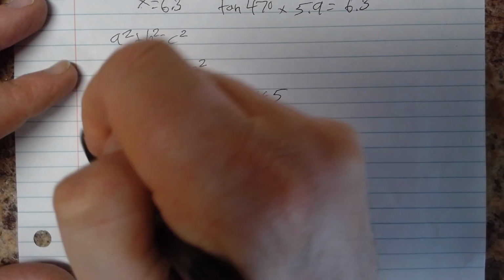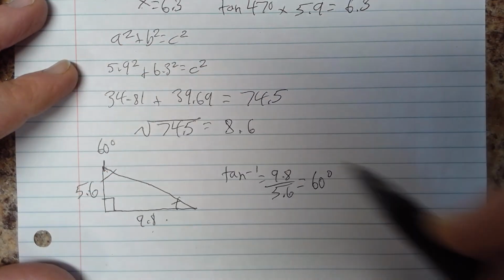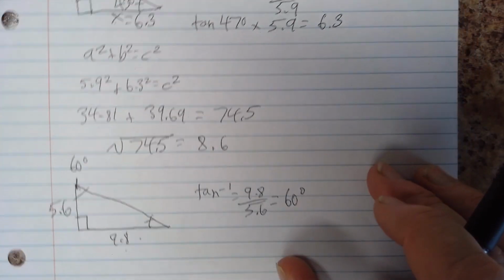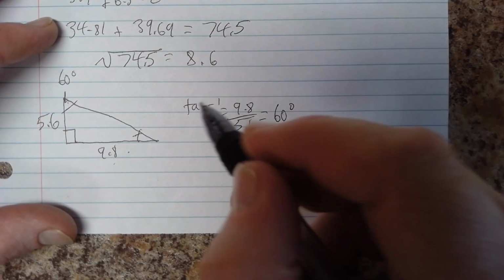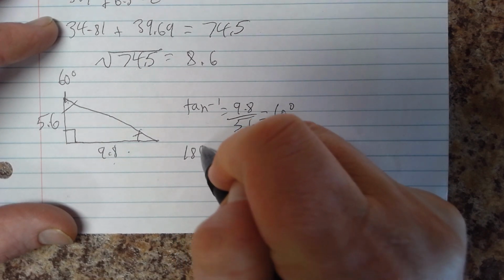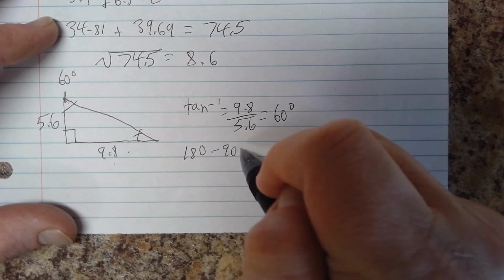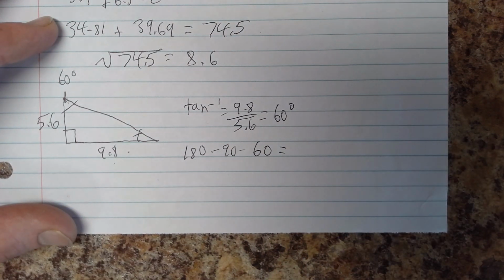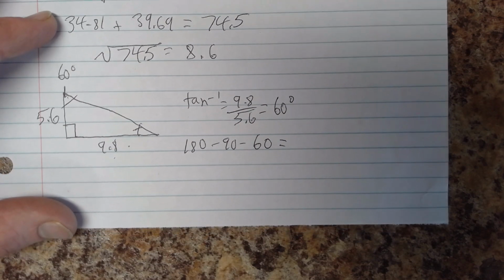We're going to call it a nice even 60 degrees. Right, round it off a bit. 180 minus 90 minus 60 to find the other angle there is 30.